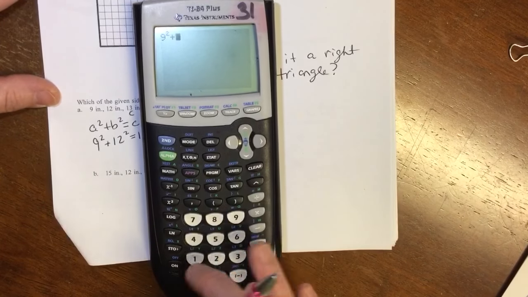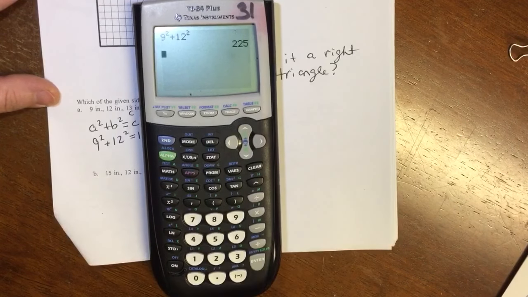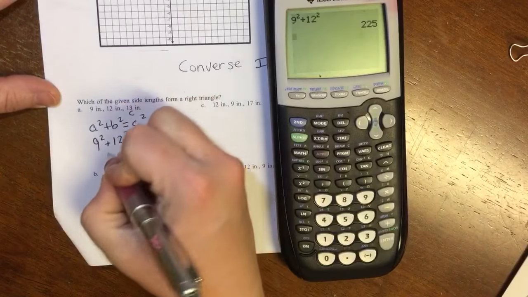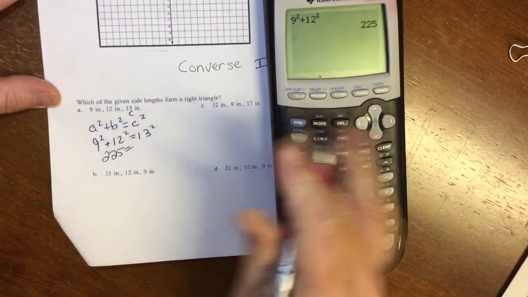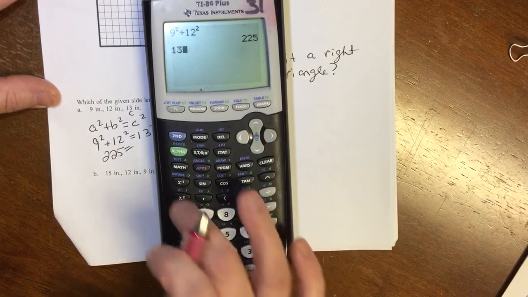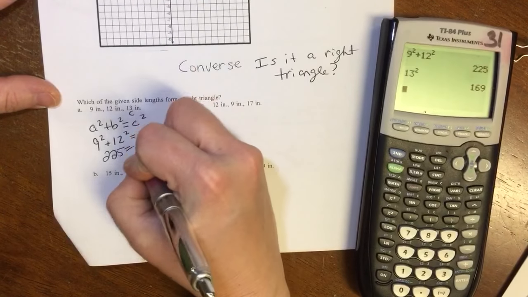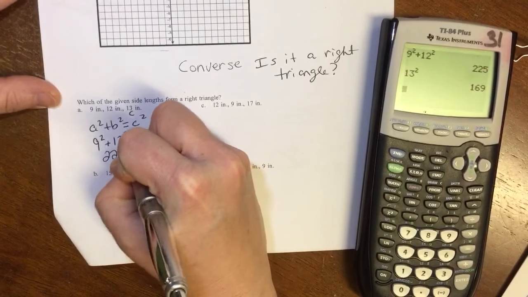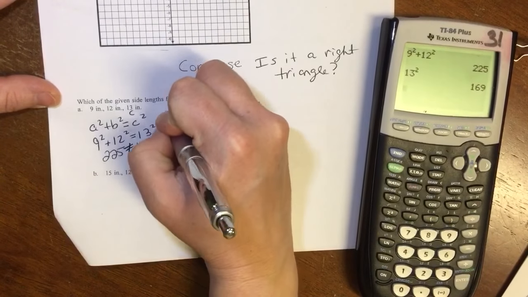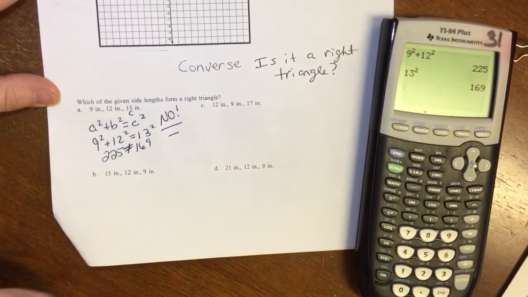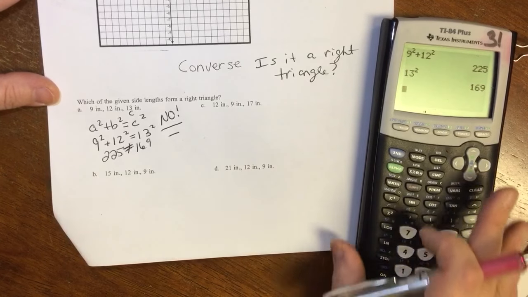So 9 squared plus 12 squared is 225. And 13 squared is 169. Those are not the same number. They do not equal each other. So this is not a right triangle. To be a right triangle, the two smaller sides squared will add up to the bigger side squared.